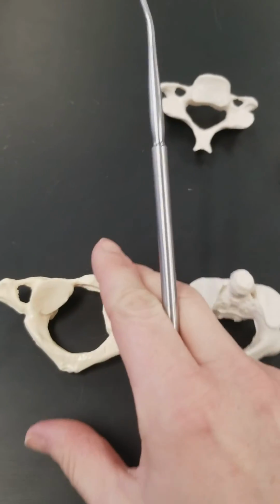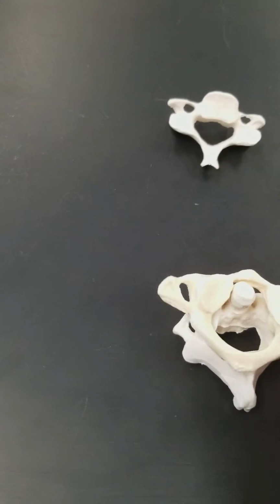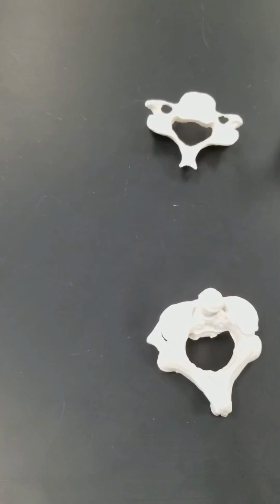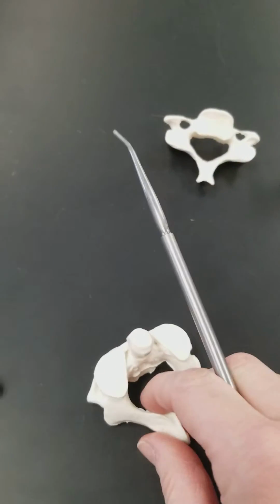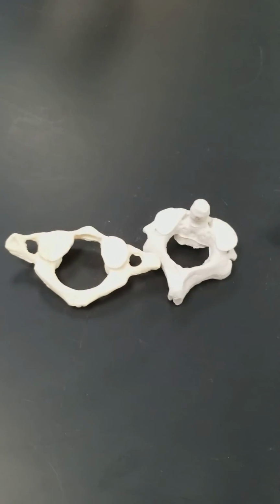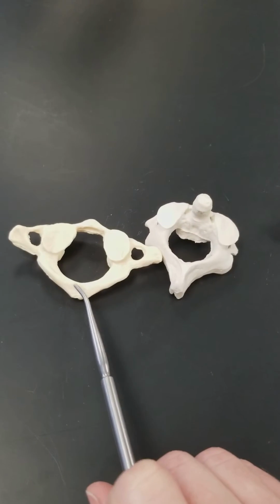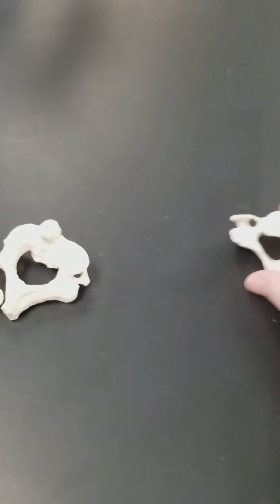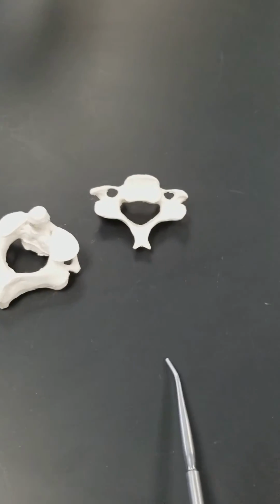So C1 sits on top of C2 like this and rotates back and forth. It pivots around this point, which we call the dens. I'll turn it on the side so you can see how that sticks up. So axis, atlas. The way I remember the two names is that the atlas is like the book of the world, and the world spins on its axis. We already talked about the cervicals. The rest of them have that vertebral foramen to identify.